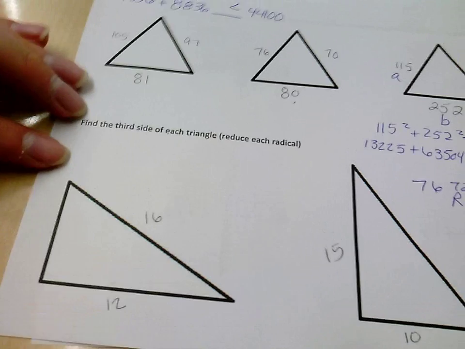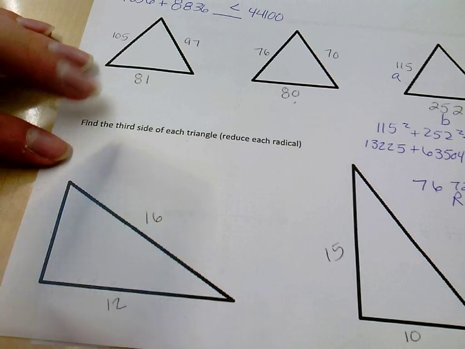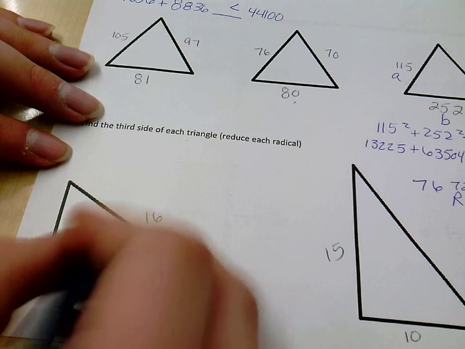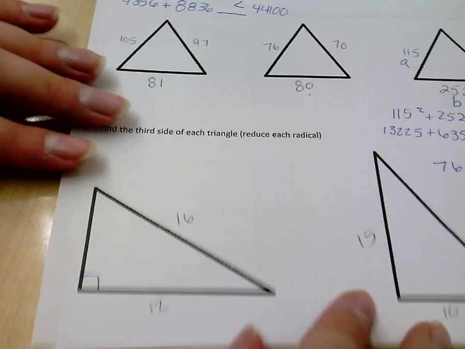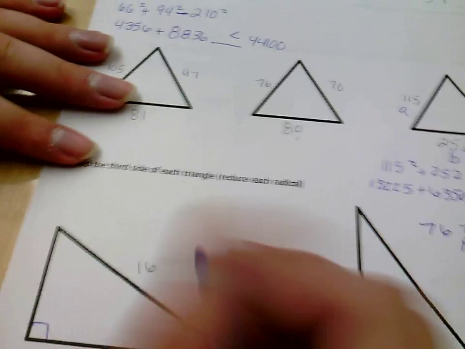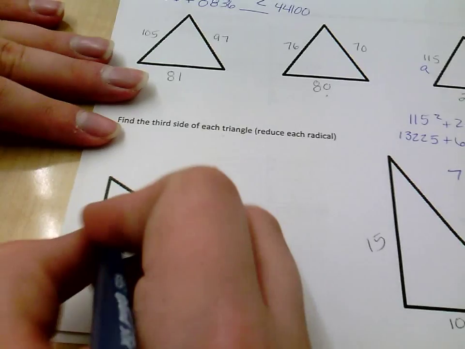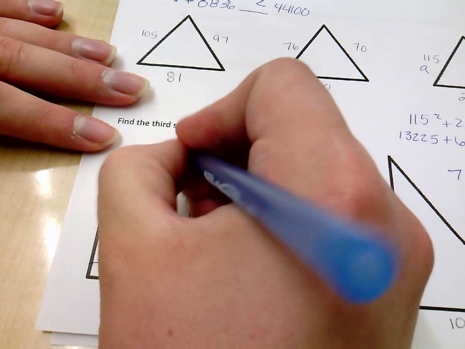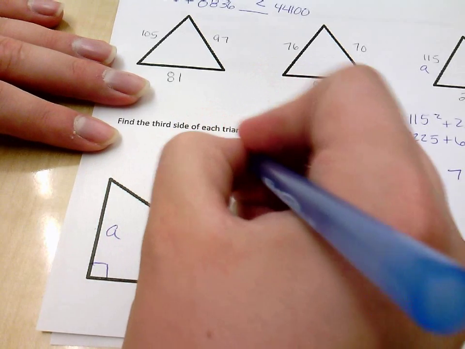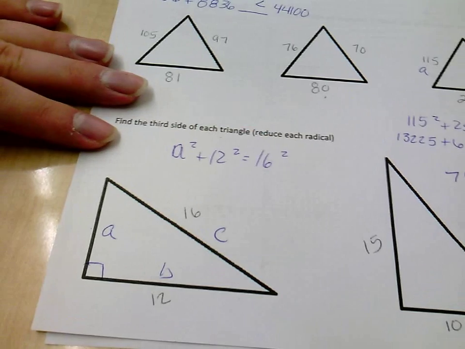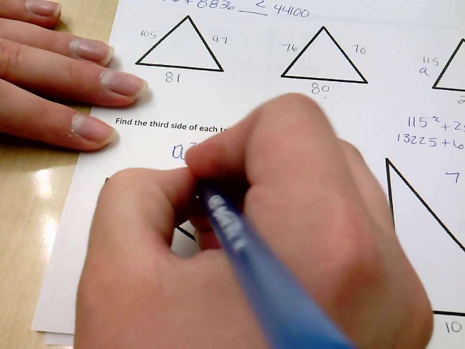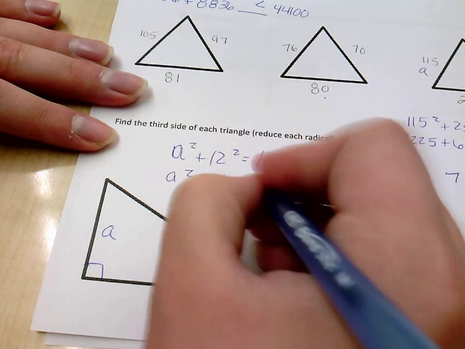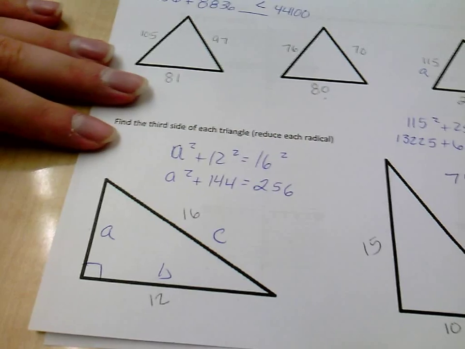Alright. This next one right here. We're going to use the Pythagorean theorem to find the third side, and we're going to have to reduce our radical. So, remember, the hypotenuse is always across from the right angle if you have a right triangle. So this is going to be the hypotenuse, or C. This will be A, this will be B. Okay? So we'll get A squared plus 12 squared equals 16 squared. So this will be A squared plus 144 equals 256.